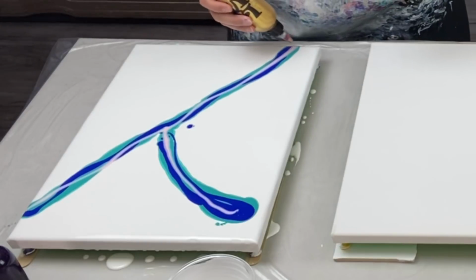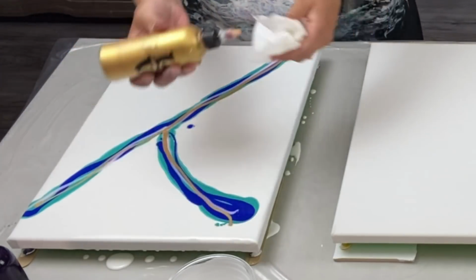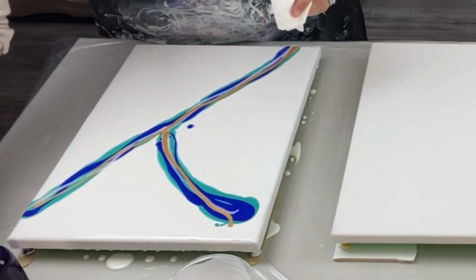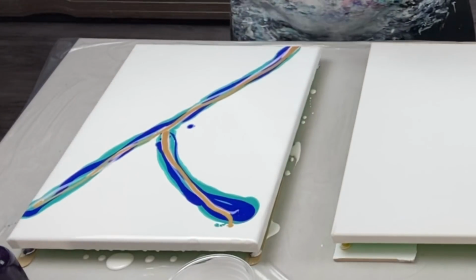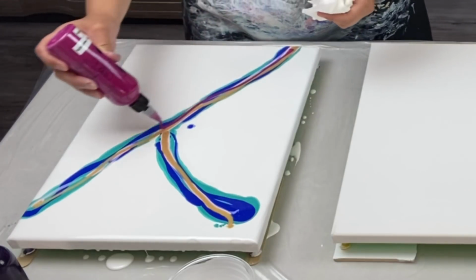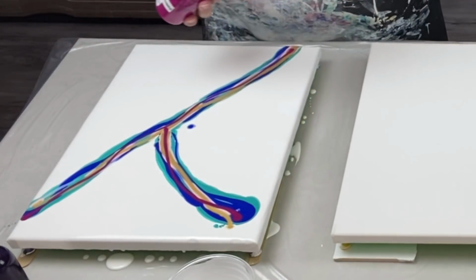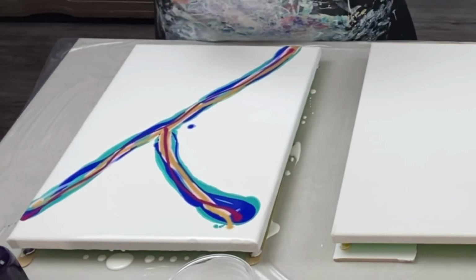So this will kind of take over video number 63, but I still think video 63 is pretty good for those of you who are starting out and using Liquitex Basics and Artist Loft, and wow, there's a lot of blue and turquoise there. Yikes!